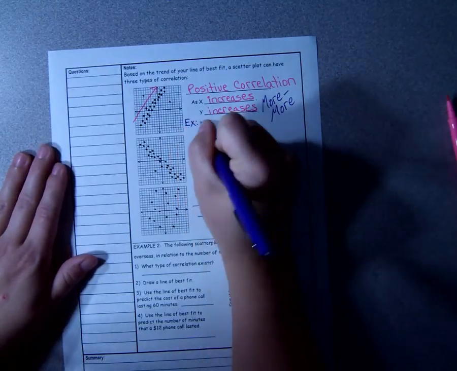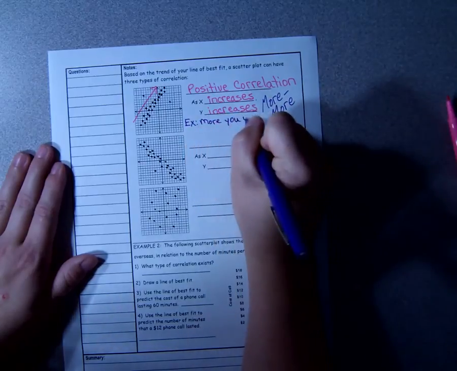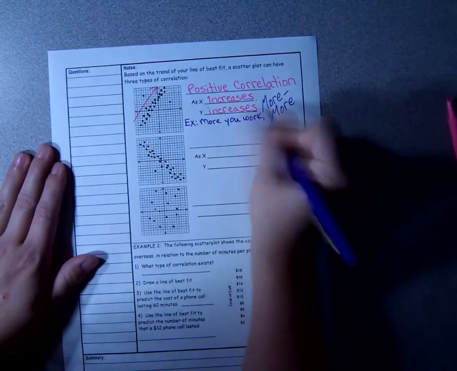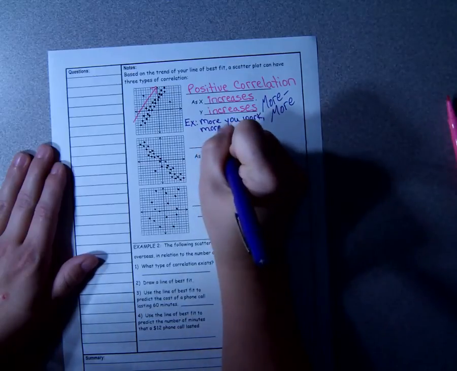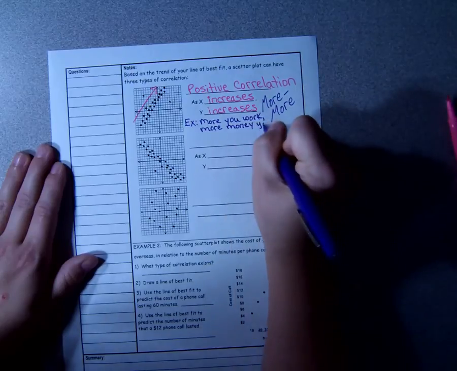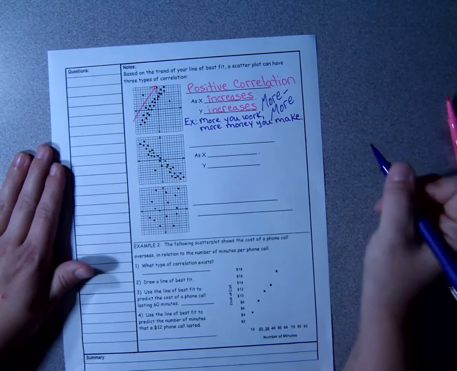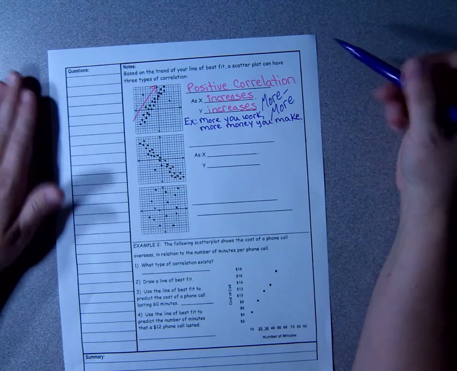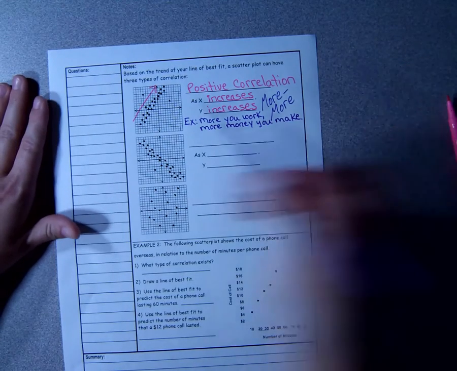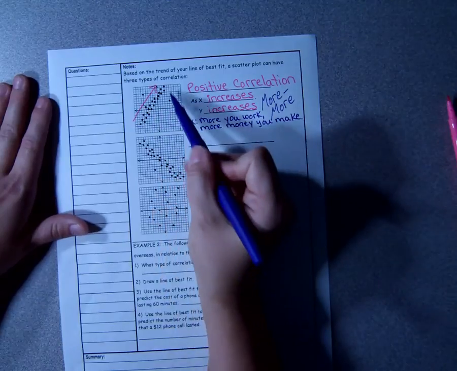I'm just going to write that example down. The more you work, the more money you make. That would be an example of positive correlation. The more you work, the more hours you work, the more money you make.